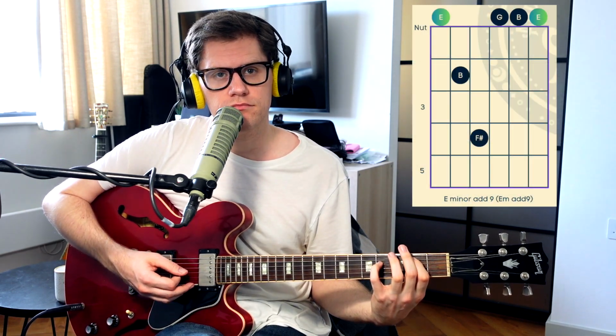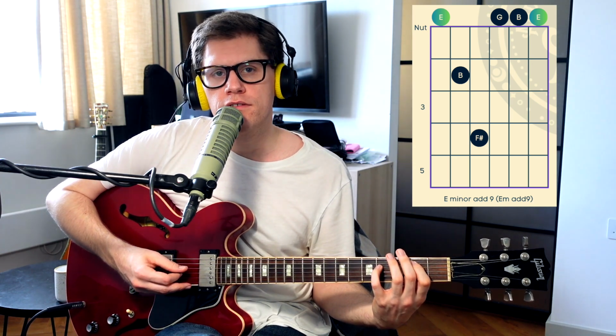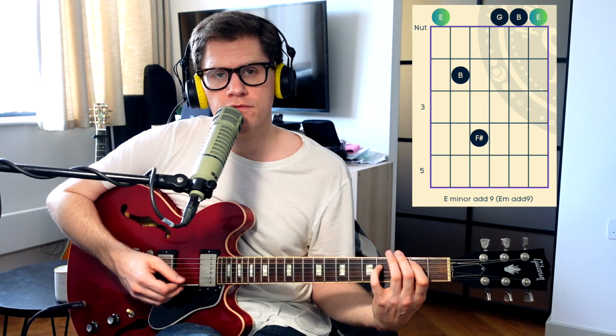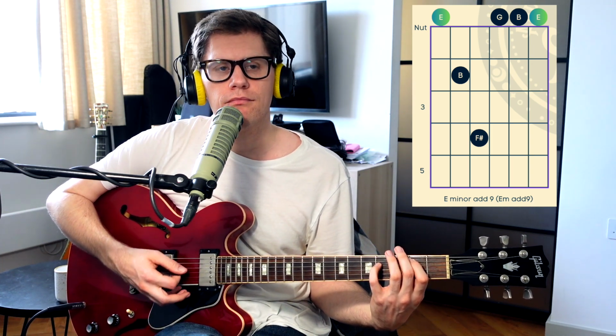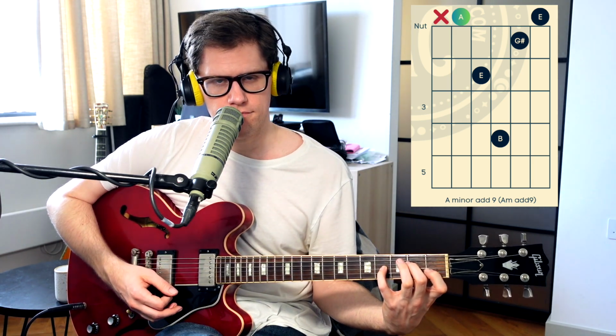And then onto some minor add nine chords. One that a lot of people have probably played is this. That's the root, the fifth, the ninth, minor third, the fifth again, and then the octave. Then this is an A minor add nine, like this. That's the root, the fifth, the ninth, the minor third, and the fifth again. So they're the two open shapes that a lot of people probably know.